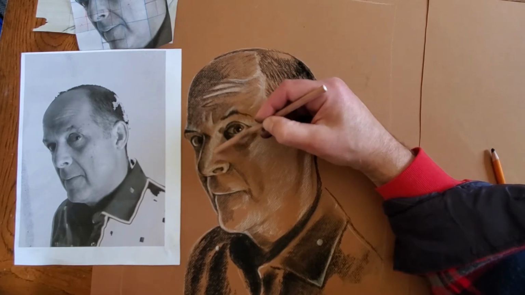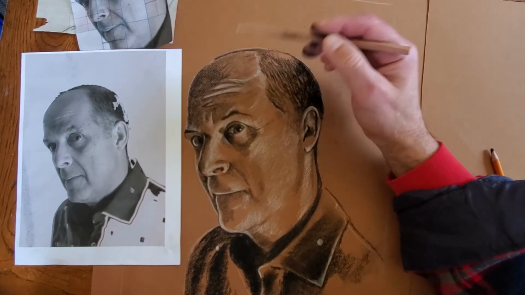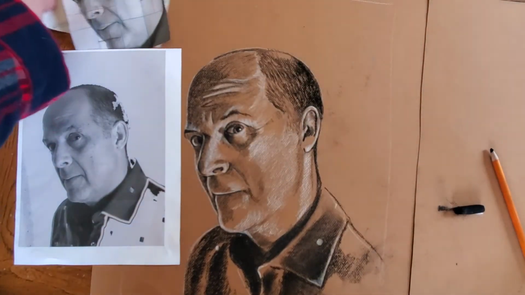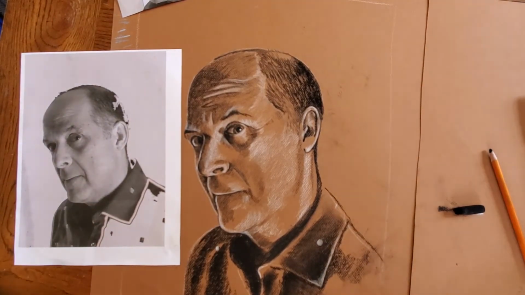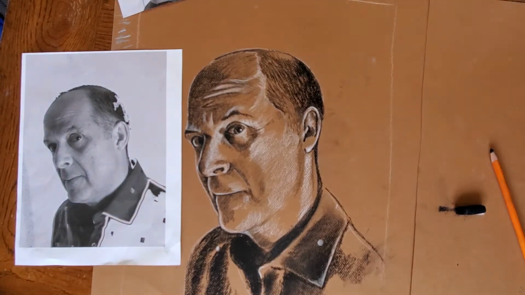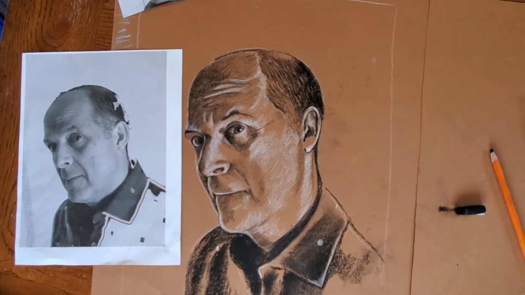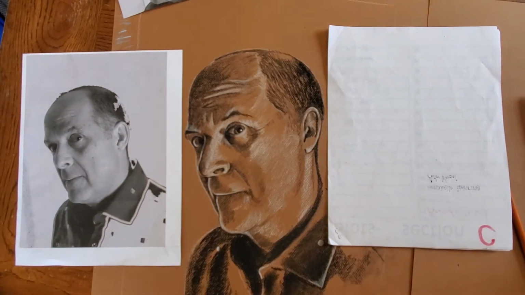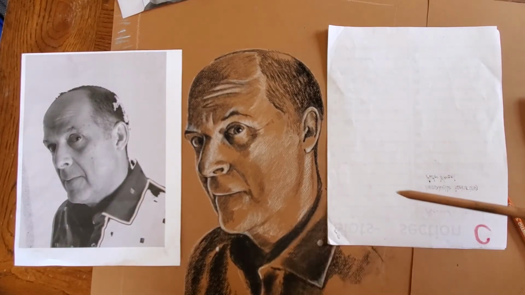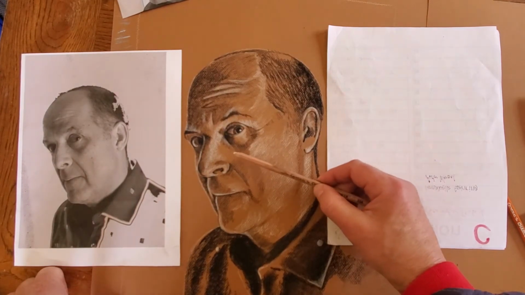And so these are the fine-tuning things you're going to do that you will then step back from. Oh, look what I'm doing. I'm kind of smearing this. It'd be a good idea to get a piece of scrap paper. I'm going to quickly grab something here. A piece of scrap paper to cover that up so I'm not rubbing my hand over the top of that. Okay?